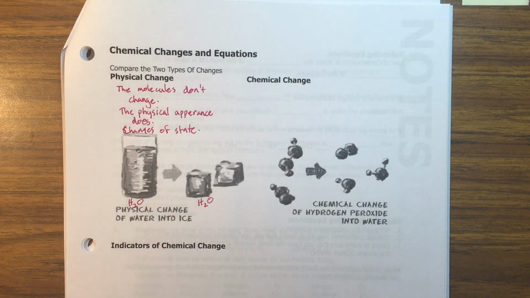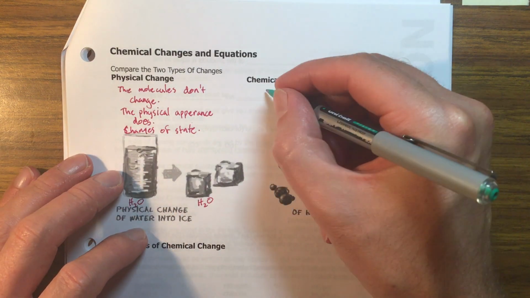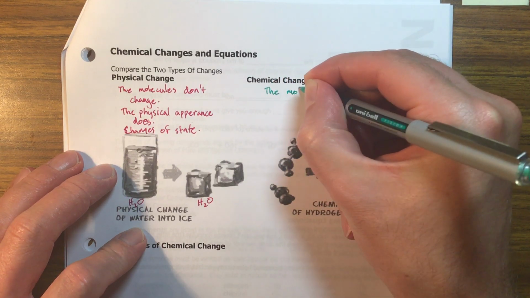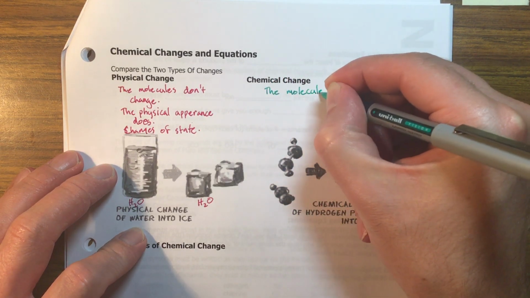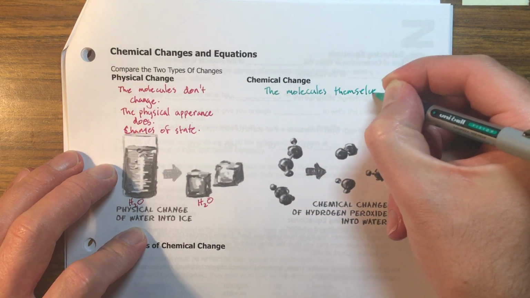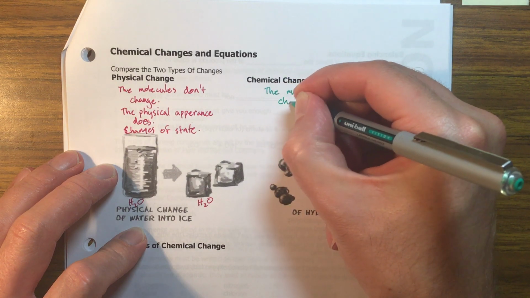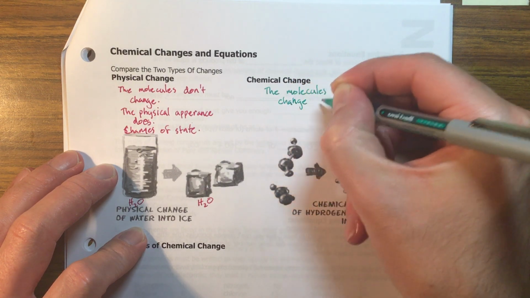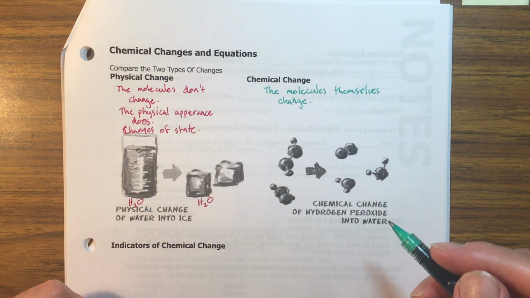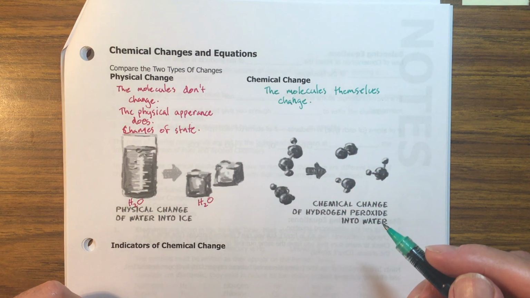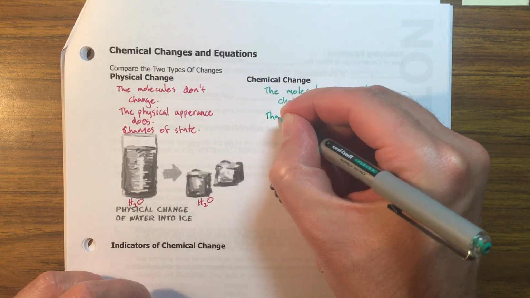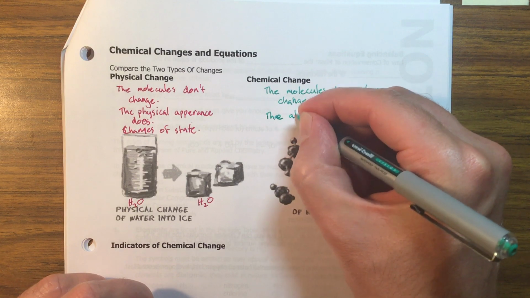Chemical change, on the other hand, is when the molecules themselves change. So one molecule becomes a different molecule. But the atoms themselves don't change.